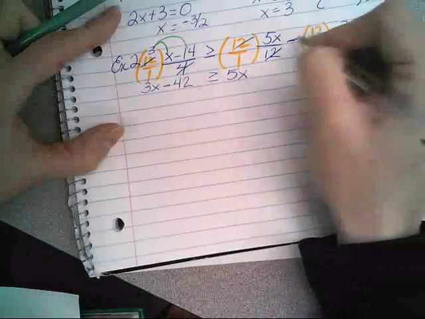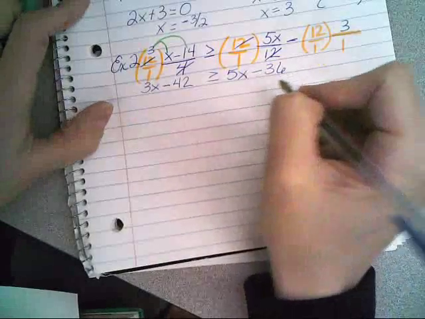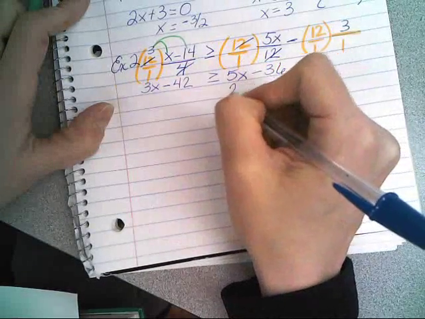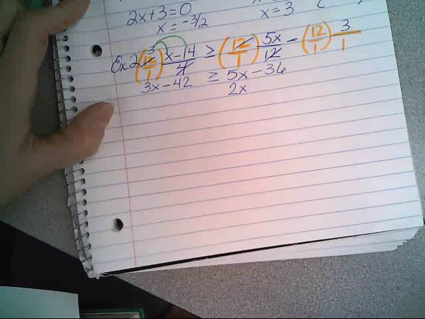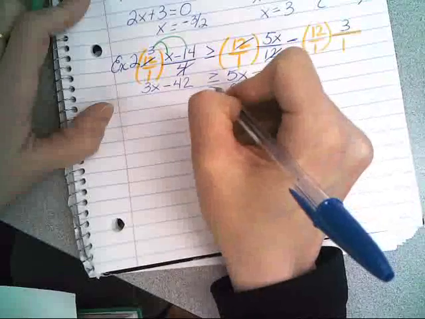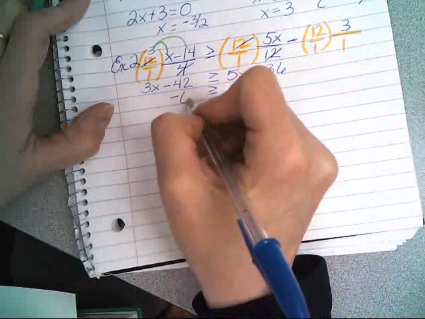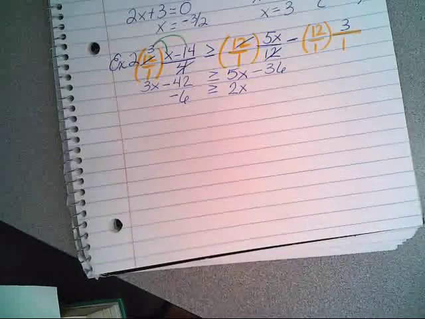5x minus 36. I like to keep my x's positive, so if I move my 3x over here, I have a 2x. And if I add my 36 over to the other side, looks like I end up with a negative 6. You guys know how to make all those moves.